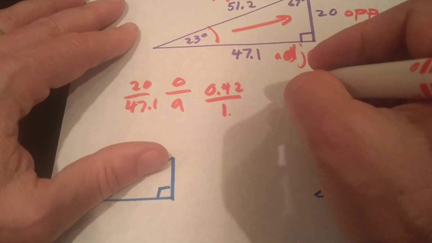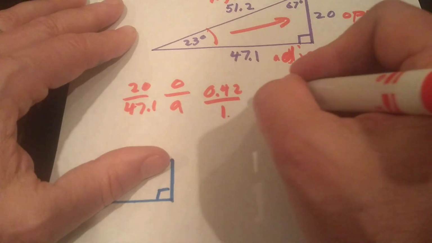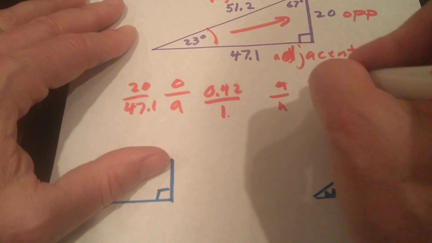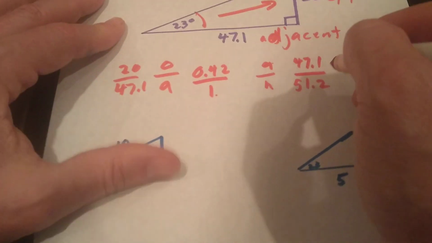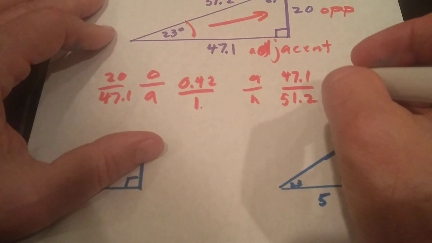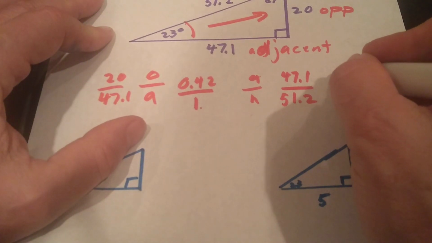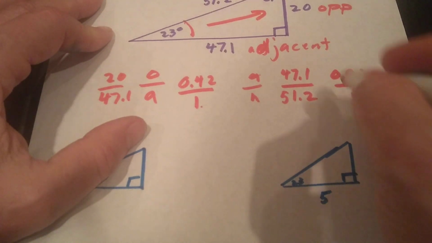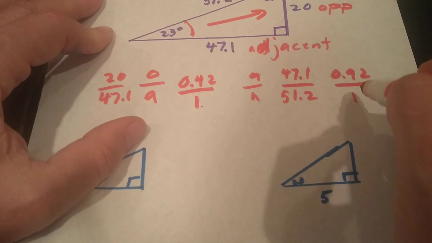If I do my adjacent over my hypotenuse, my adjacent is 47.1, and my hypotenuse is 51.2. When I divide those, let me find it over here, it's 0.92, and I can think of that as 0.92 over 1. And that makes sense too. This is larger, but this is almost the same size, so 0.92 to the size of 1.